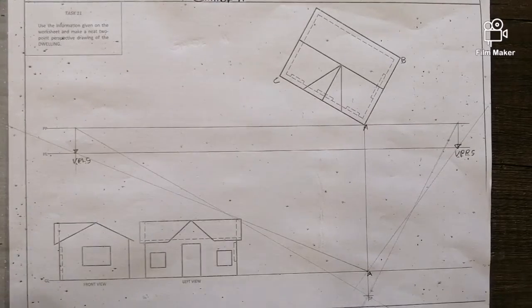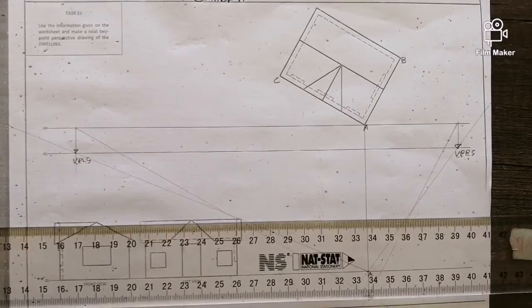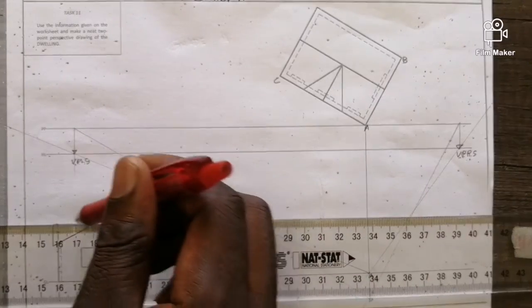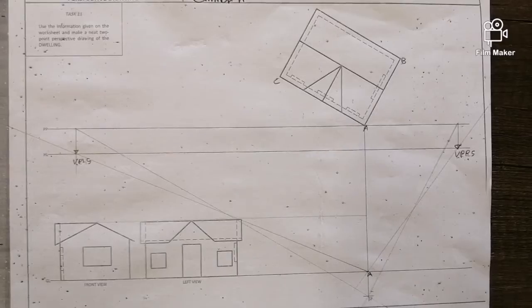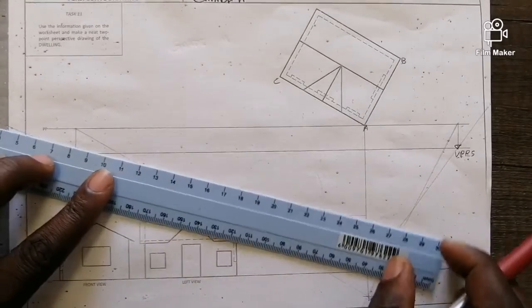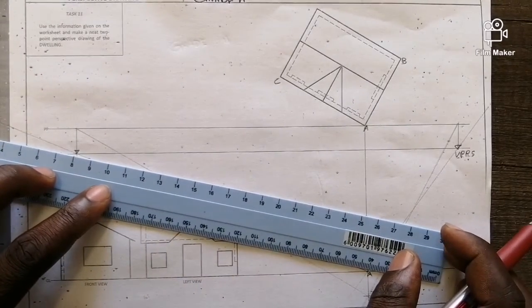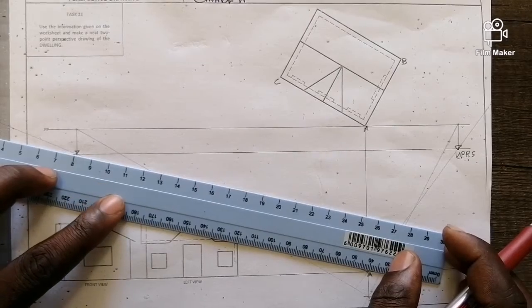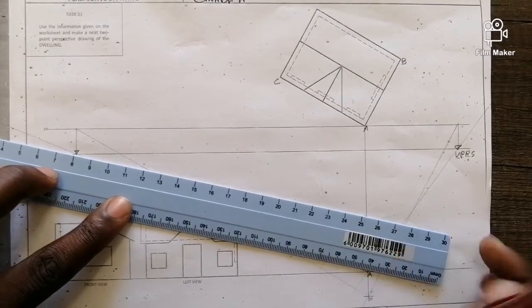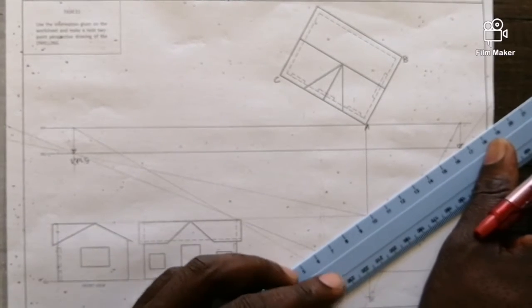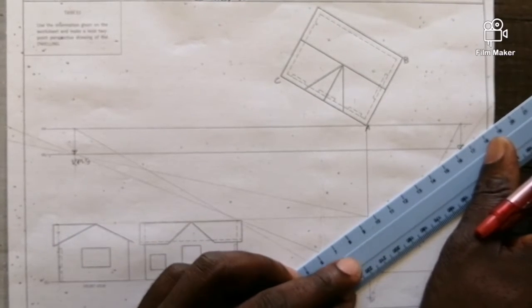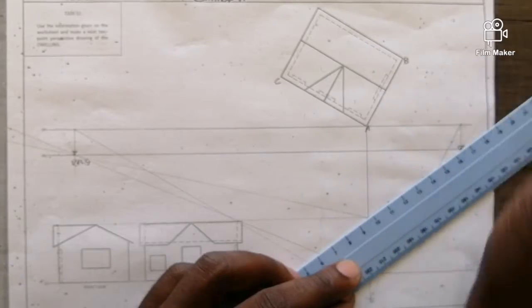So we are going to start with our loop, the height. Once it's touched there, it's going to go to the vanishing point of your right hand side, vanishing point of your left hand side. Like this we go.